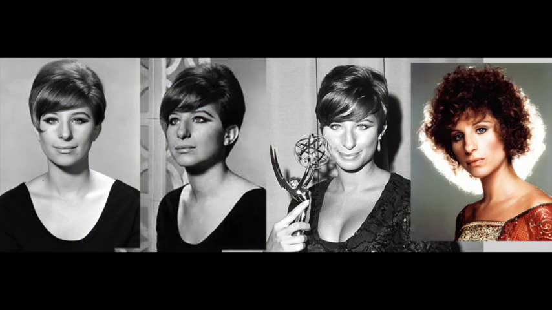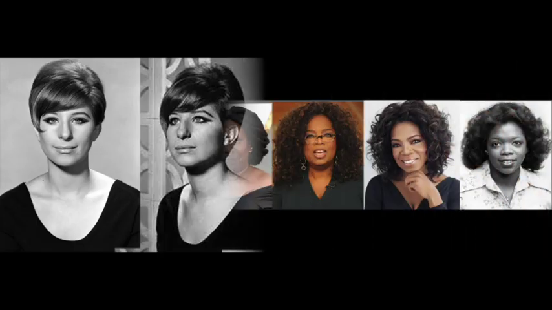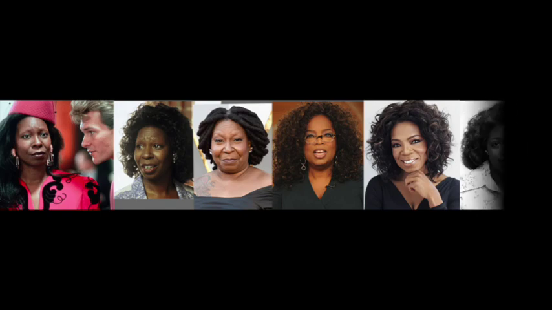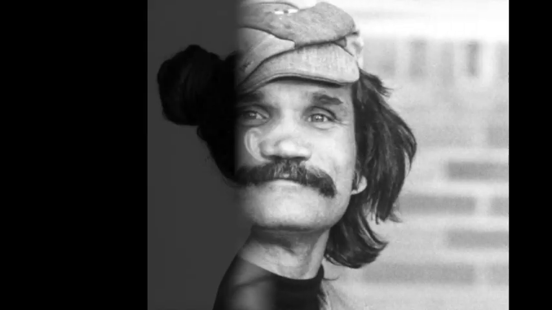Probably one of the most iconic actresses who did not fit the standard was Barbra Streisand with her regal nose and her deep-set eyes. Note here the differences between Whoopi Goldberg on the left and Oprah Winfrey on the right. Whoopi does not follow the standard, yet Oprah does. Also be aware that you need to know the difference between an aquiline nose and a button nose, otherwise you might end up with something interesting.